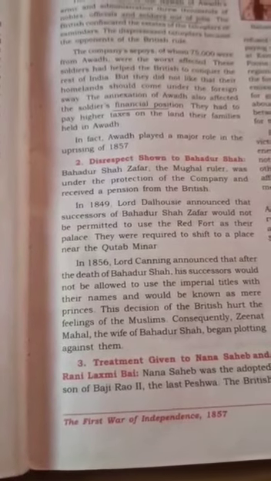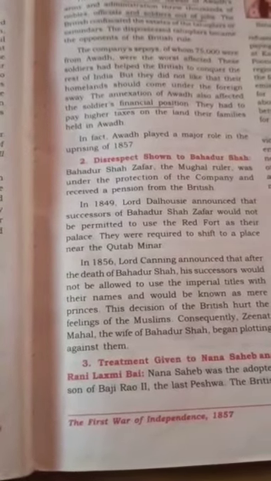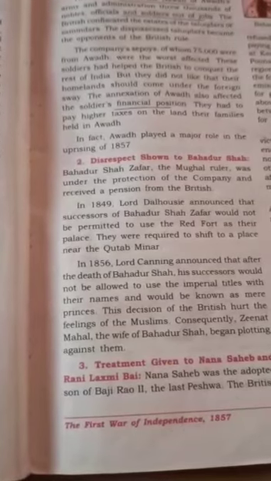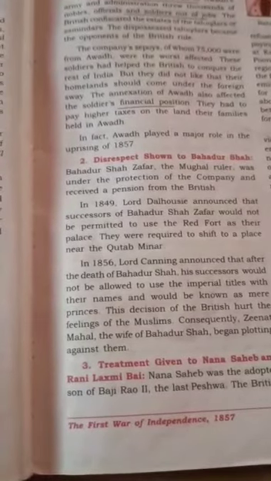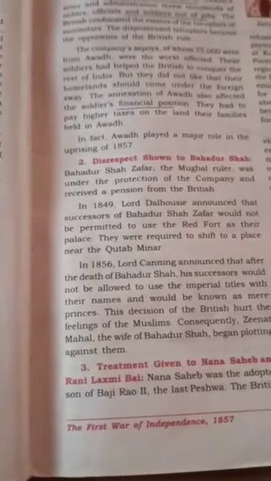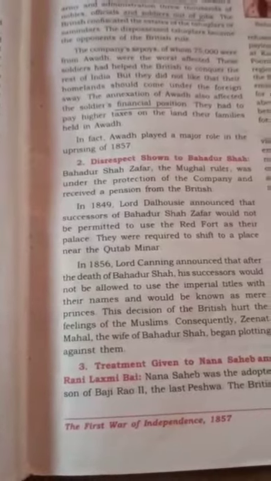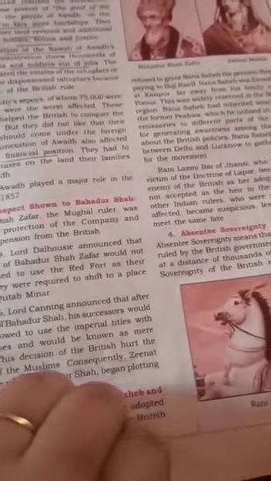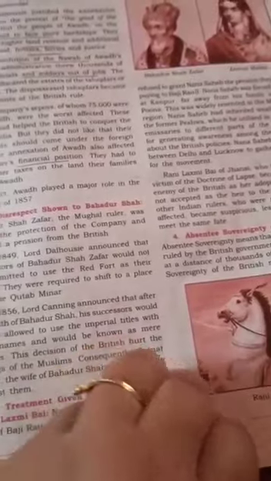Now next is the absentee sovereignty of the Britishers. Absentee sovereignty means that India was being ruled by the British government from England, thousands of miles away. These people were interested in the profit they were earning on Indian land, but they least bothered to solve the problems of the Indians or improve the status of the people of India.